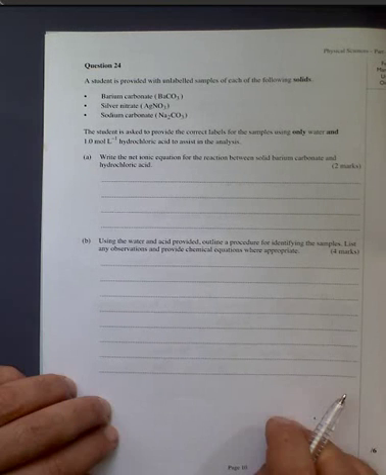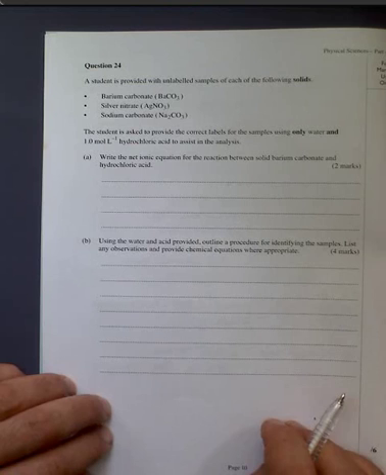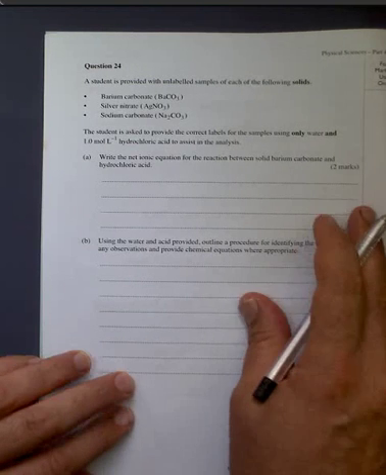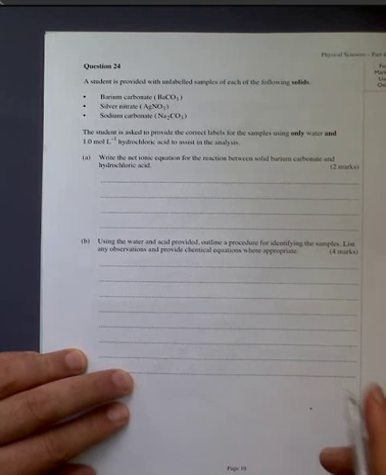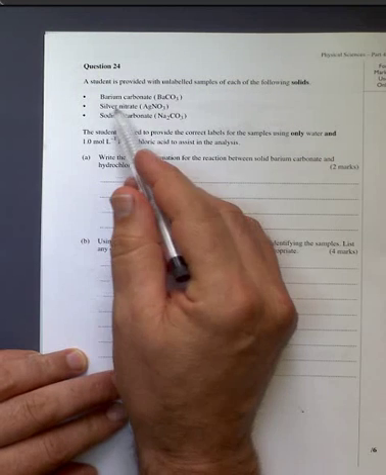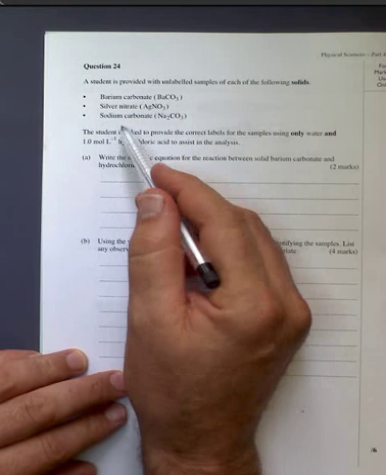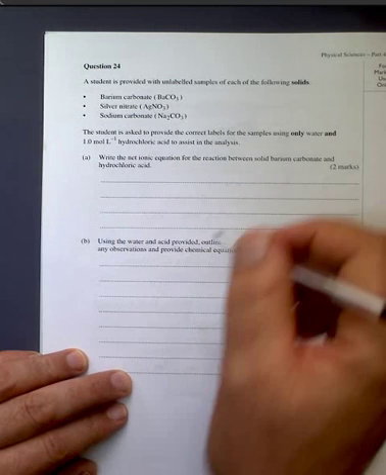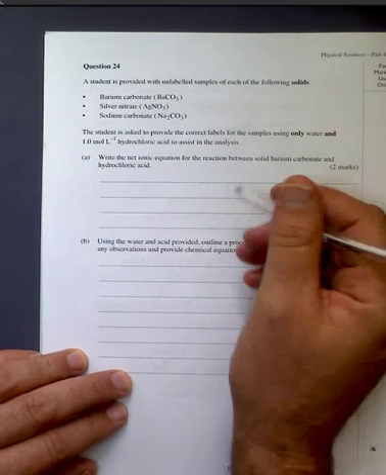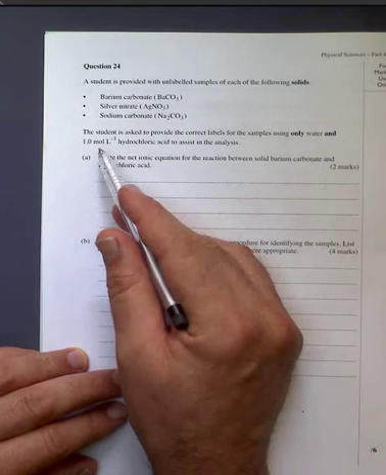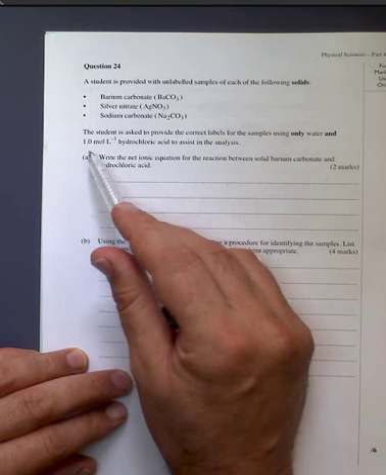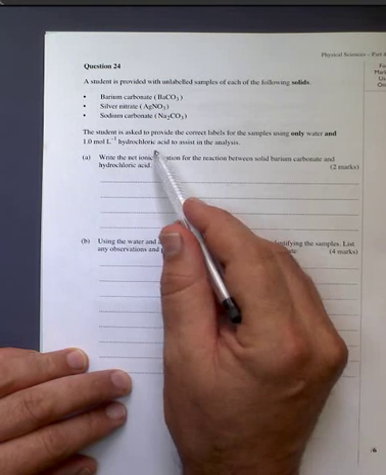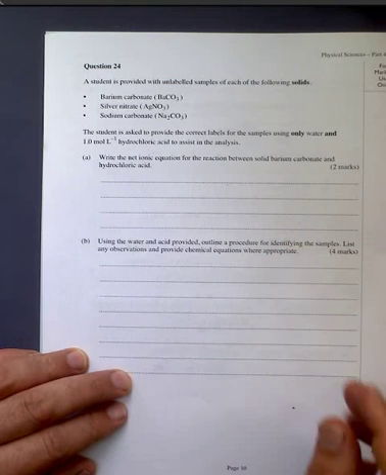Physical Sciences Exam 2015, and this is question 24. A student is provided with unlabelled samples of each of the following solids: barium carbonate, silver nitrate, sodium carbonate. Okay, so we're given three, I guess they're powders of some description. The student is asked to provide correct labels for samples using only water and 1 molar per litre hydrochloric acid to assist in the analysis. So how are we going to go about that?